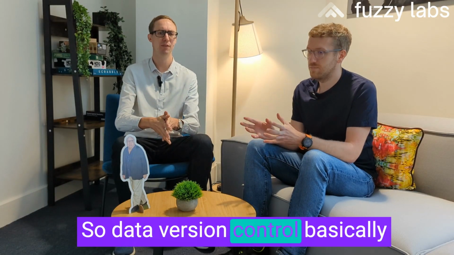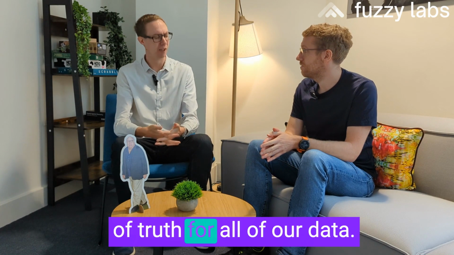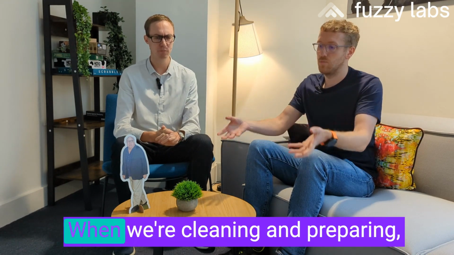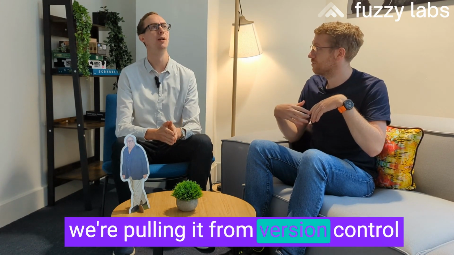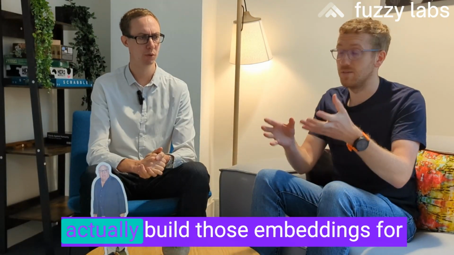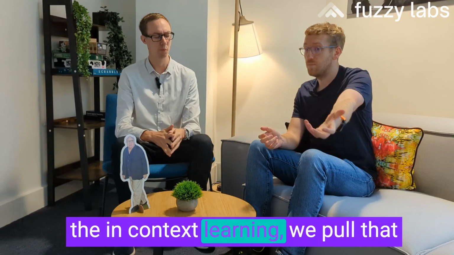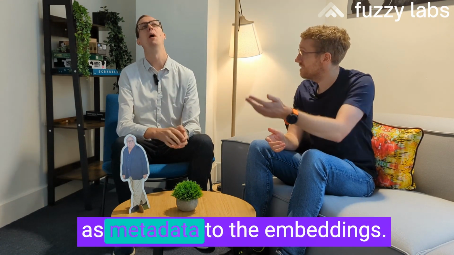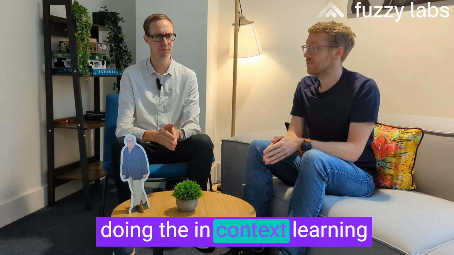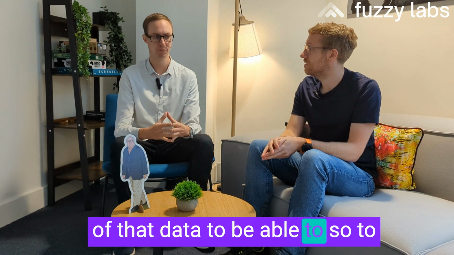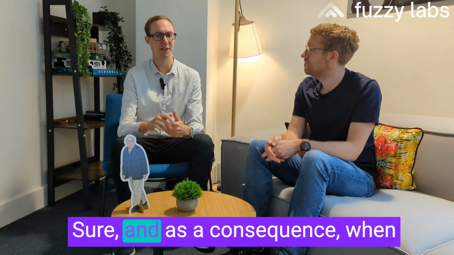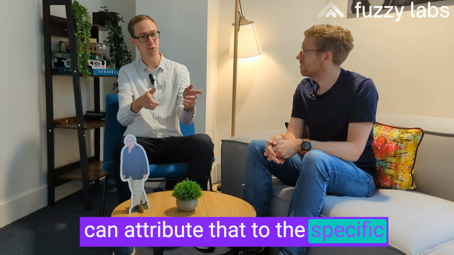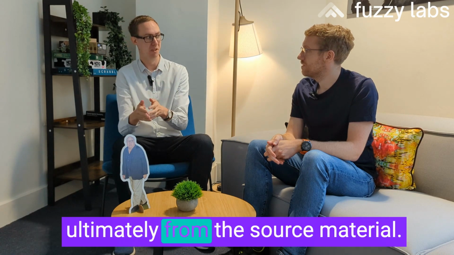Data version control is a central source of truth for all of our data. When we scrape data, we put a new version into version control. When we're cleaning and preparing, we're pulling it from version control and writing it to version control. Then when we're ready to build the embeddings for the in-context learning, we pull that clean data, build the embeddings, and attach the data version tag as metadata to the embeddings. When we're doing the in-context learning, we can pull a specific version of that data to, so to speak, train the model. As a consequence, when the model answers a question, we can attribute that to the specific version of the data which we scraped ultimately from the source material.